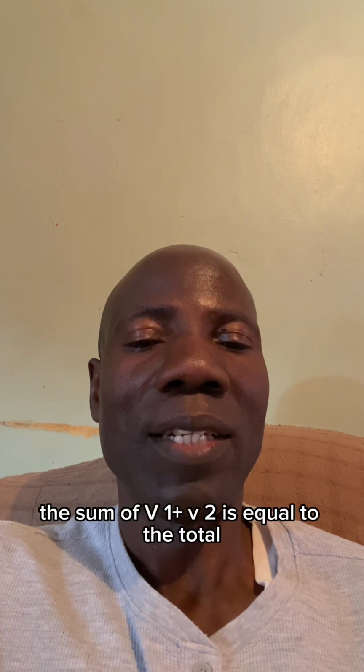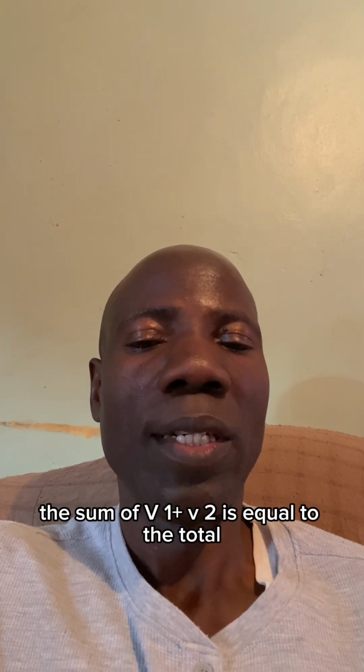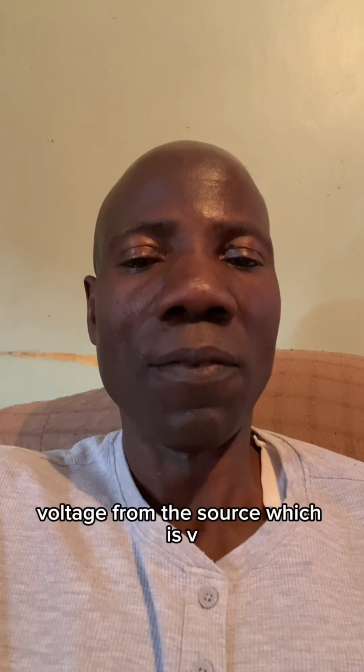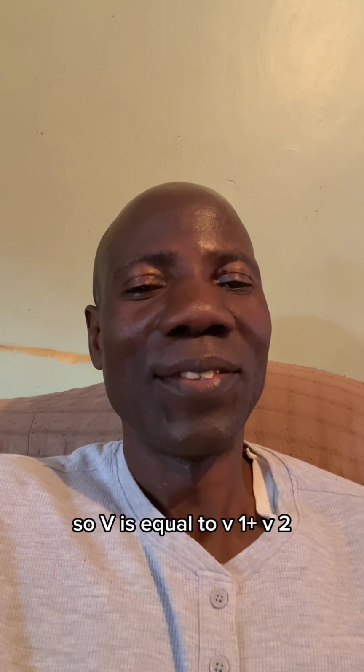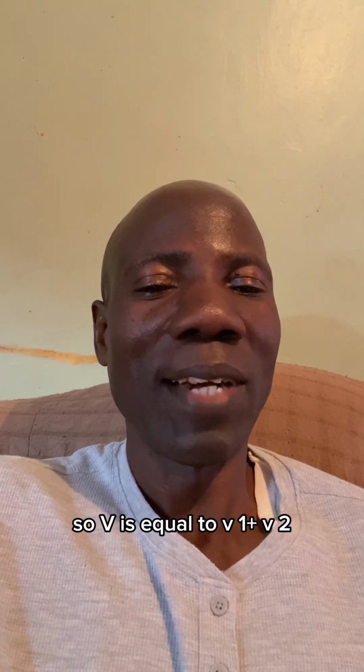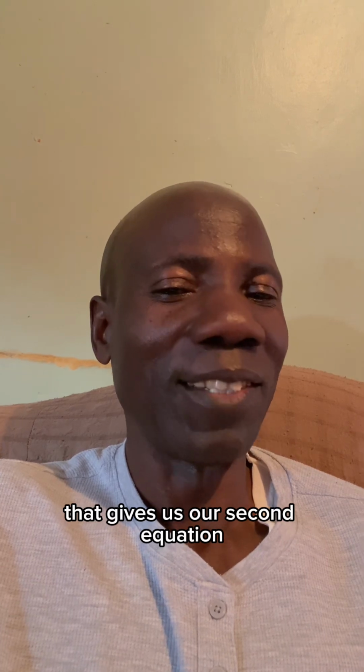Now it can be proved that the sum of V1 plus V2 is equal to the total voltage from the source, which is V. So V is equal to V1 plus V2. That gives us our second equation.